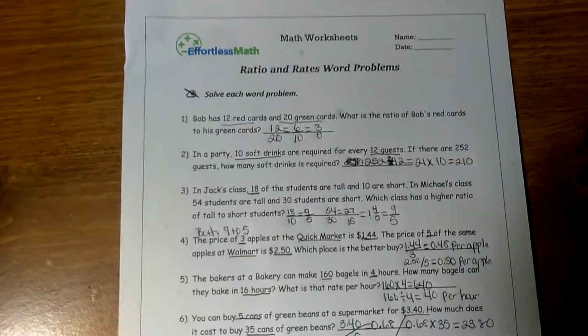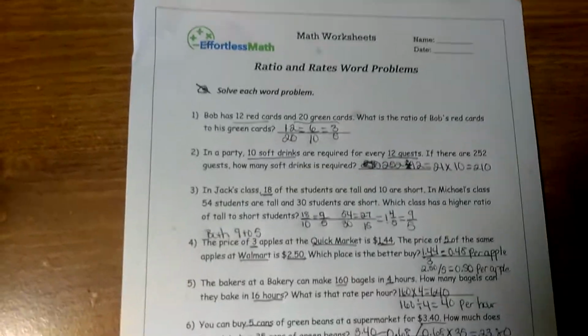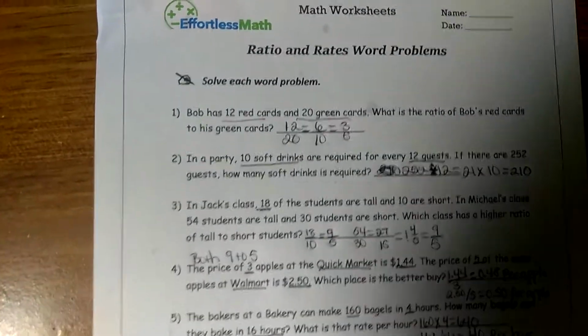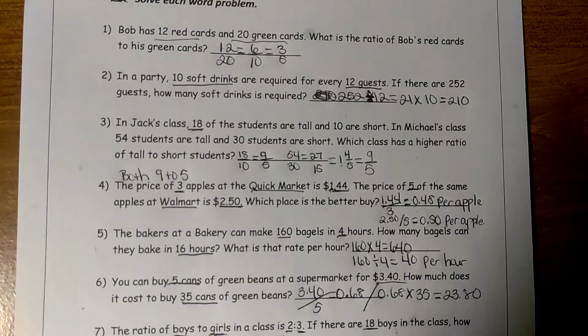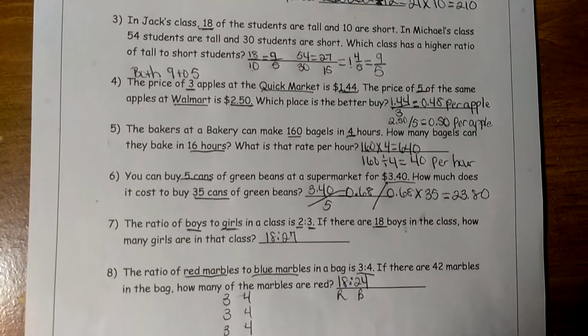So hopefully this helps with ratio and rates word problems, because there will be word problems just like this on the test. Hopefully this is very helpful for you guys, and I explained it so you can understand it.